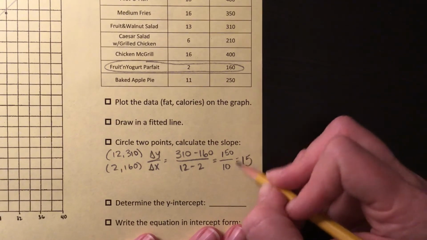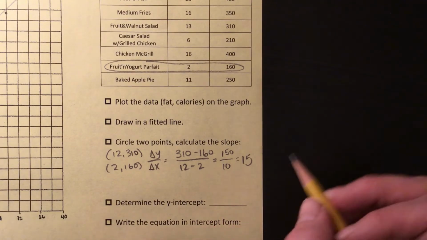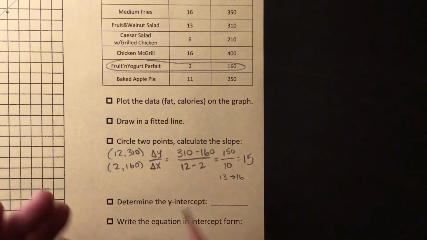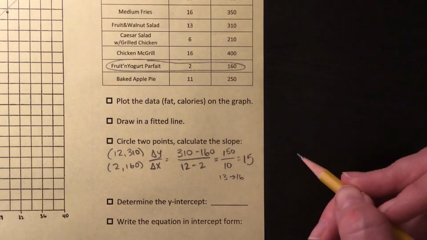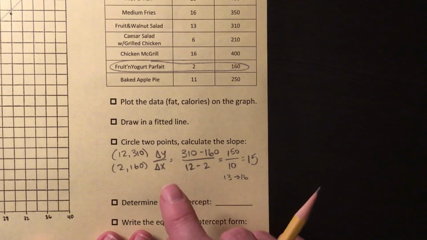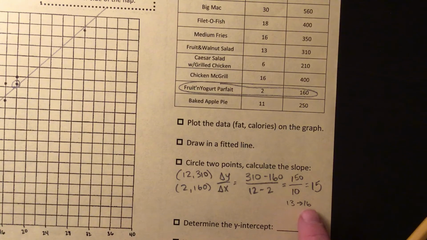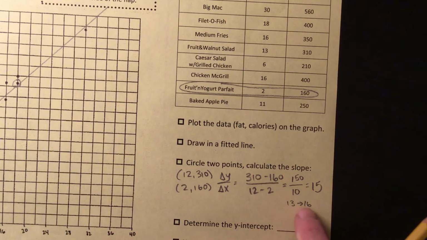You're going to have something similar. And if you look, an acceptable range is somewhere between 13 to 16, again depending on what points you picked. Double check yours. Make sure you're picking the right points and double check your math. Make sure you're doing delta y over delta x and look for an answer somewhere between 13 and 16.